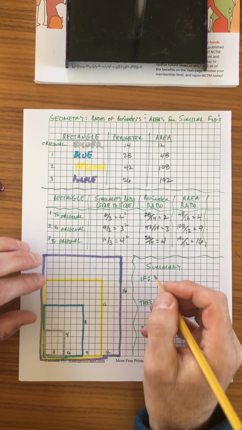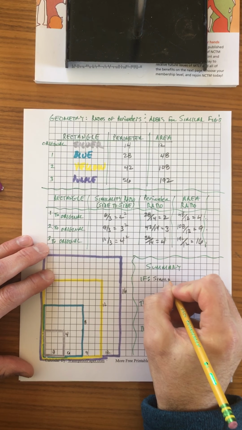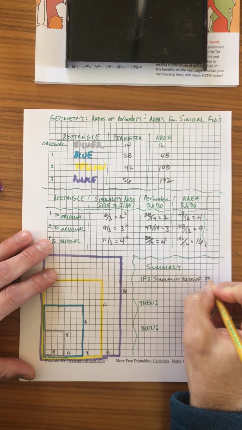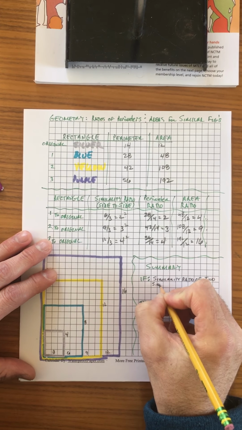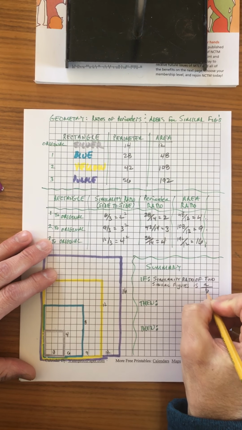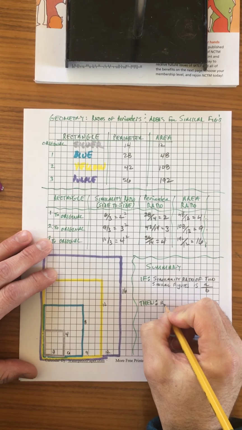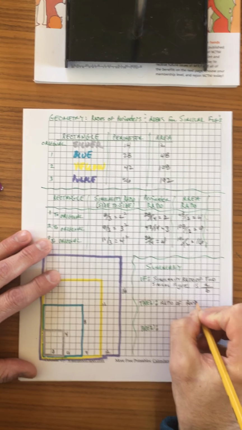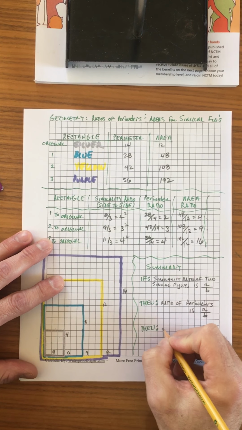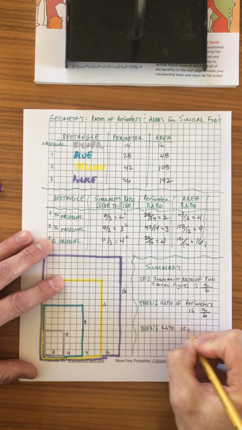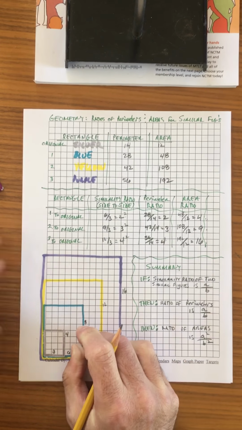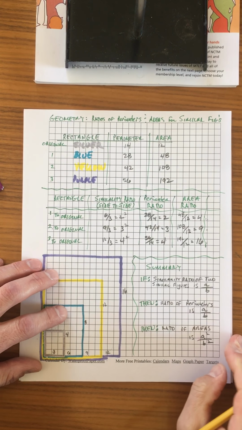So here's the summary. If the similarity ratio of two similar figures is A over B, then the ratio of their perimeters is also A over B, but the ratio of their areas is A squared over B squared. All right, so what does that mean?